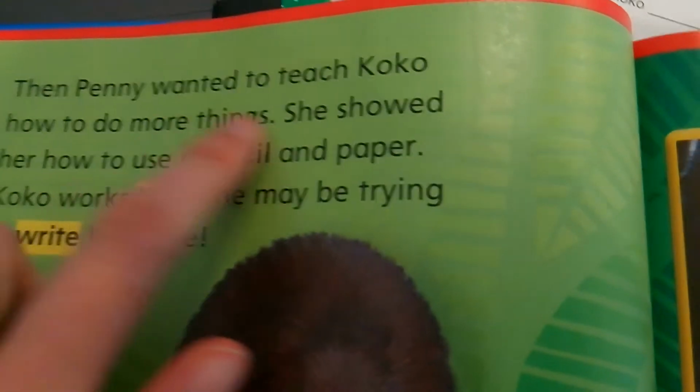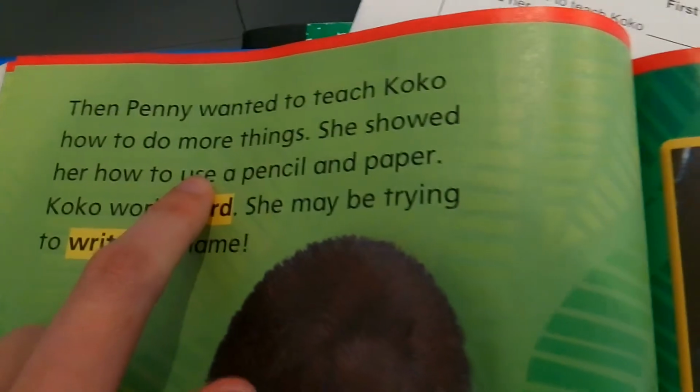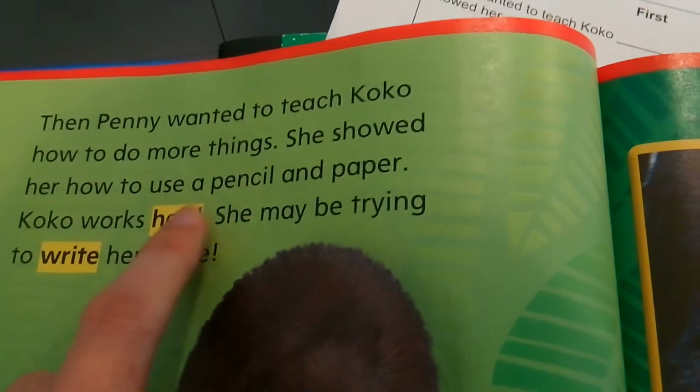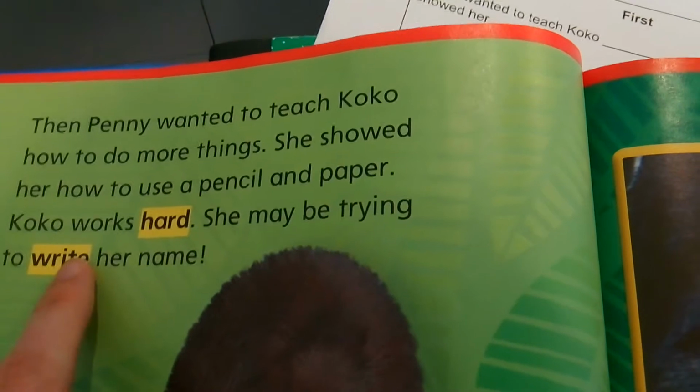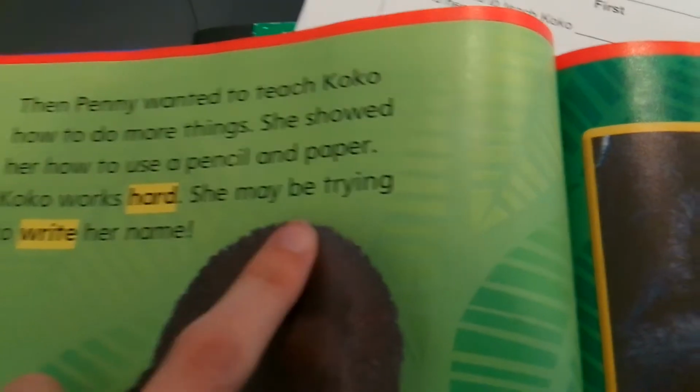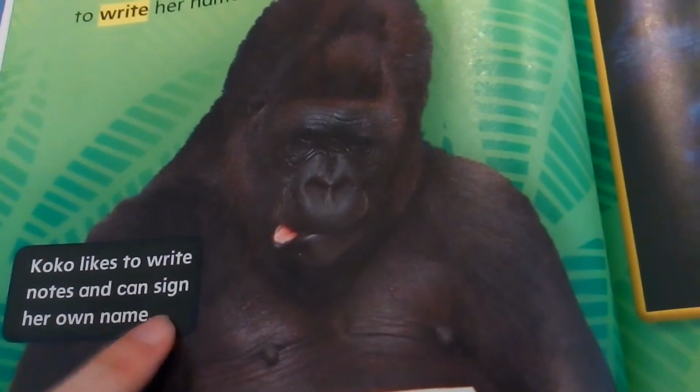Then Penny wanted to teach Koko how to do more things. She showed her how to use a pencil and paper. Koko works hard. She may be trying to write her name. Koko likes to write notes and can sign her own name. Here's Koko. It says, Koko is gentle with her pets.